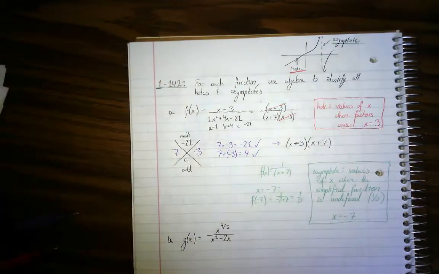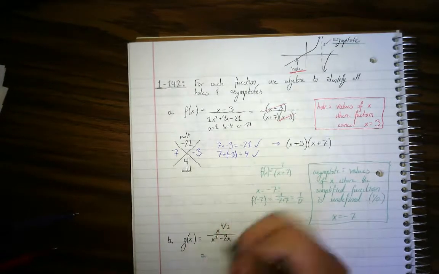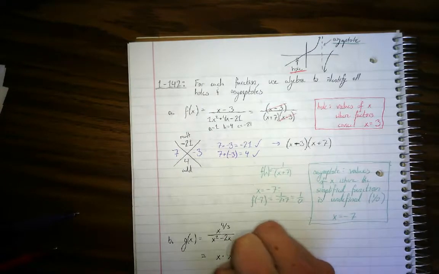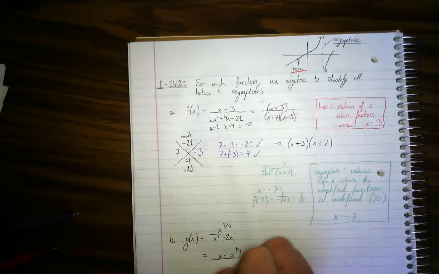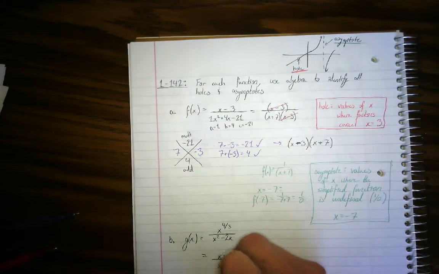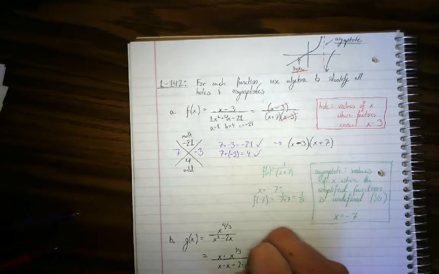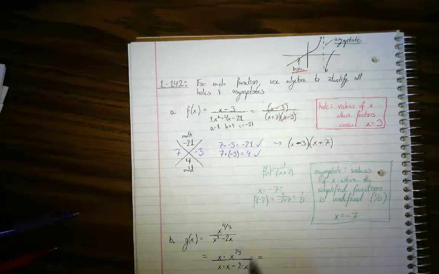So here, what I would do first is try to factor out an x. We can simplify the top to x times x to the 1/3 power, since 3/3 plus 1/3 gives us back 4/3. And then down below we can do x times x minus 2. I'm really expanding this out so that we can see where our certain values are.